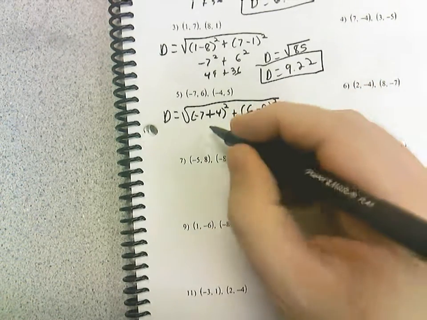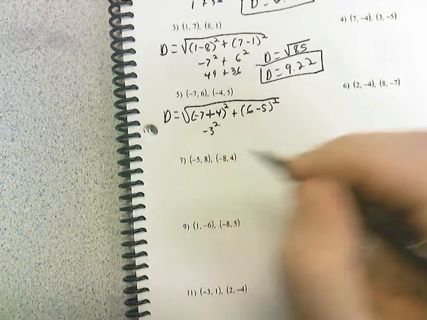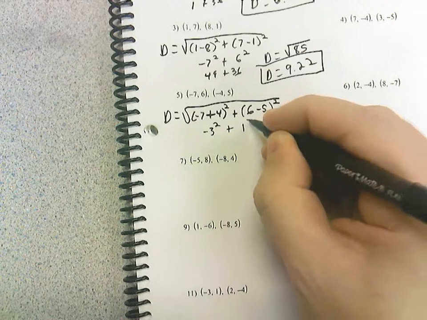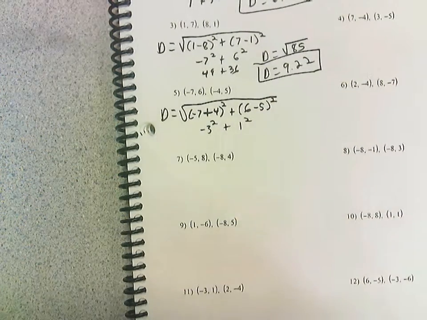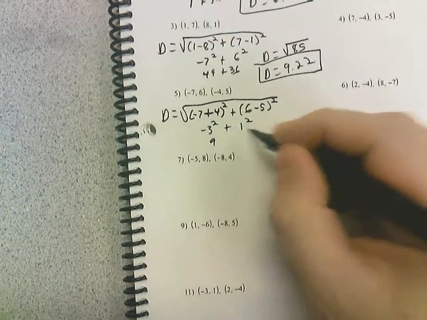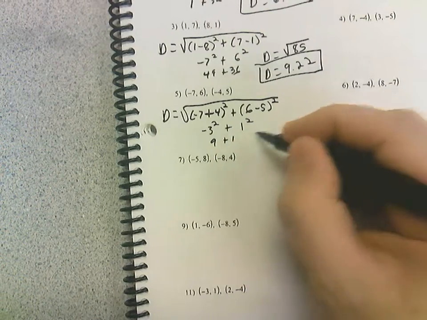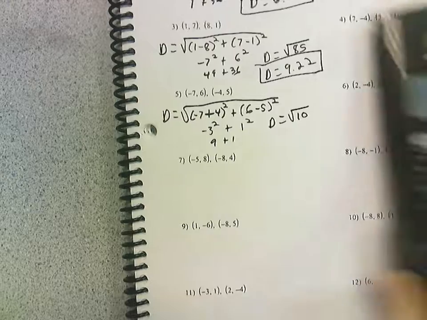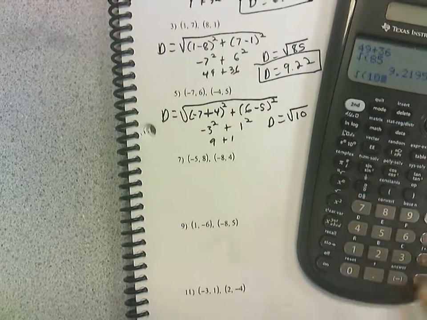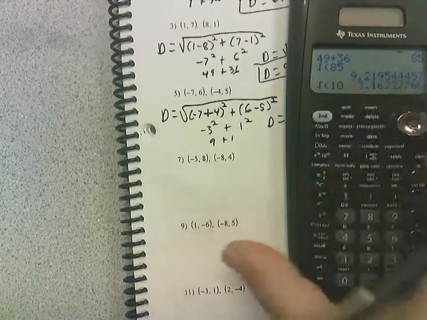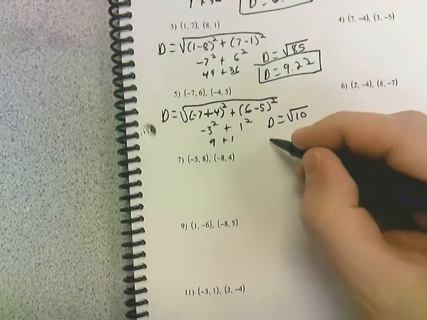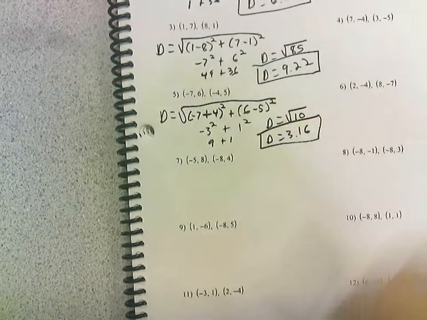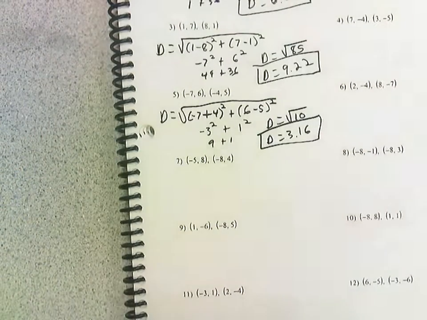Negative 7 plus 4 is negative 3 squared. And then 6 minus 5 is just going to be 1 squared. Negative 3 squared is 9. 1 squared is 1. Distance is going to equal the square root of 10. And the square root of 10 is 3.162, which is just 3.16. So the distance is going to equal 3.16. And that is the distance formula.